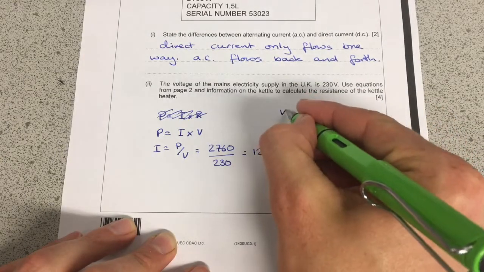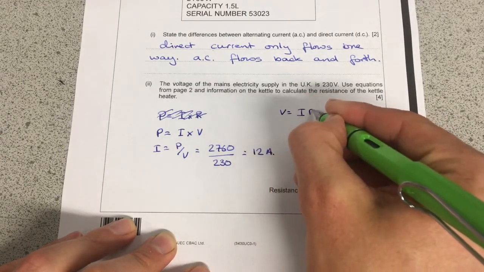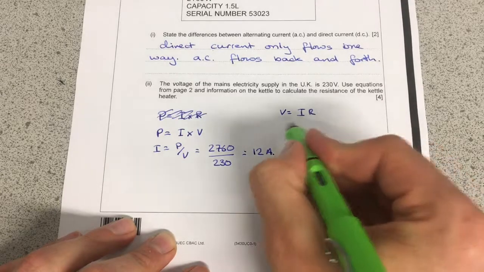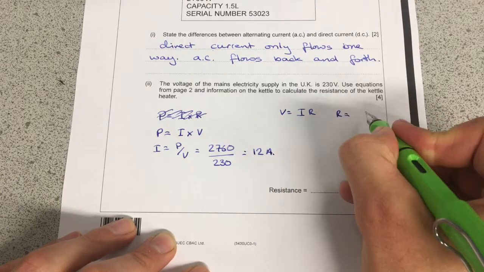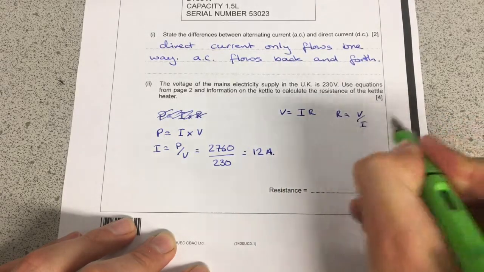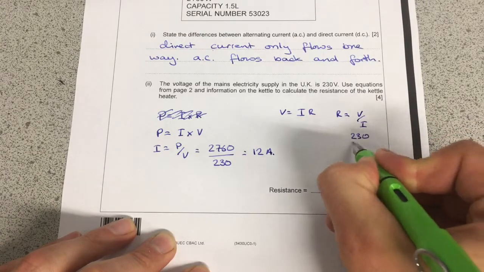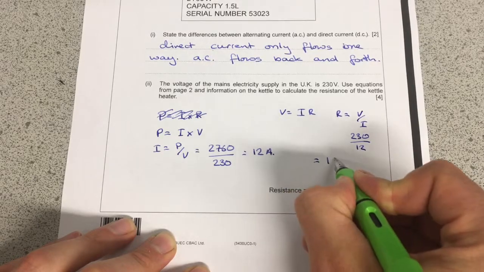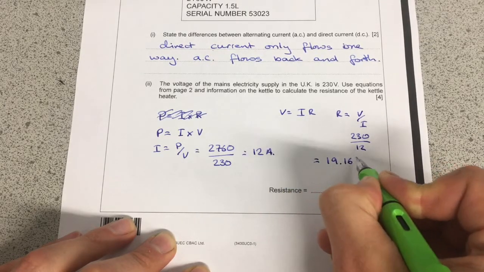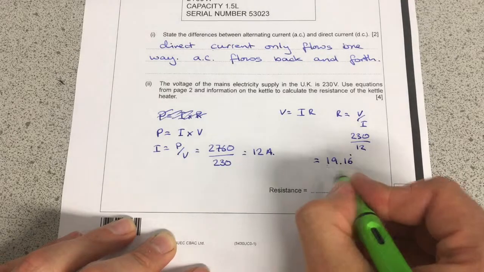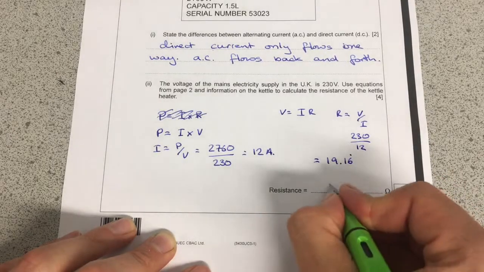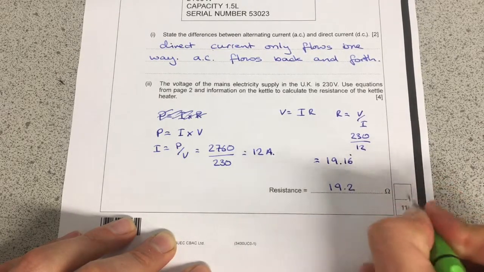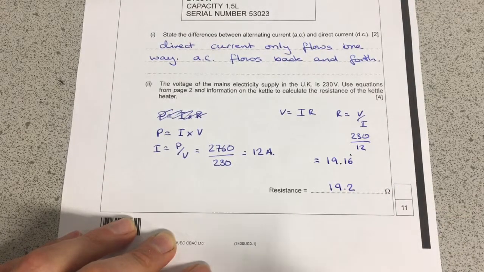So I'm now going to do V equals IR and rearrange that. So I've got R equals V over I. So that's going to be 230 divided by this 12 from here. And that's going to equal 19.16 recurring. Now, you can write that down if you want, 19.16, or you can round it to 19.2 ohms. Okay, tricky this particular last one, but that's how I'd go about solving it. Hope you found it useful.